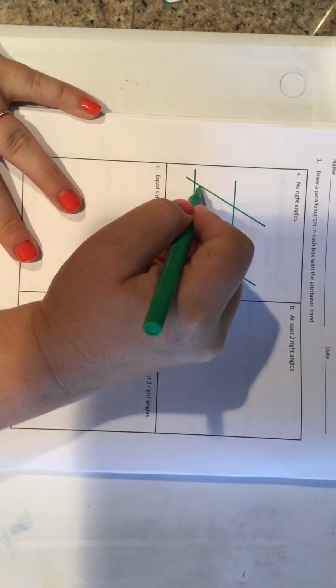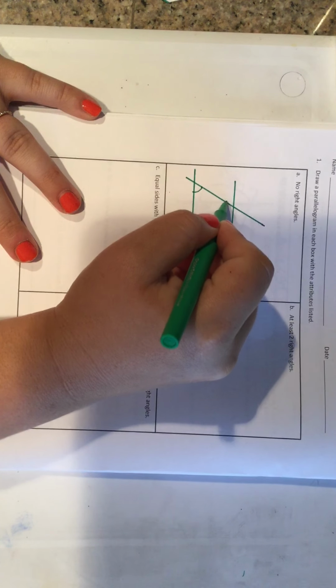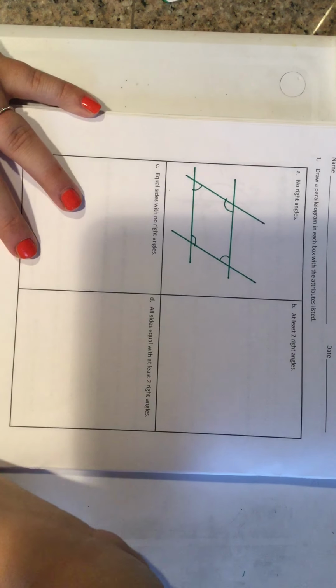Okay, so this is a parallelogram with no right angles. These are acute angles and these are obtuse angles. So there are no right angles and there are two sets of parallel lines.